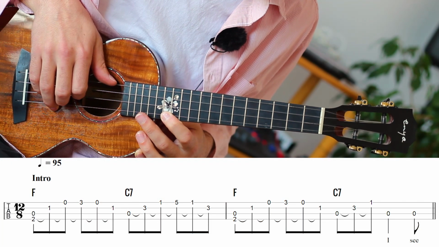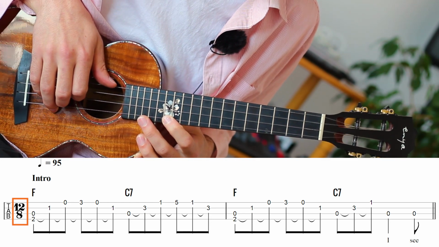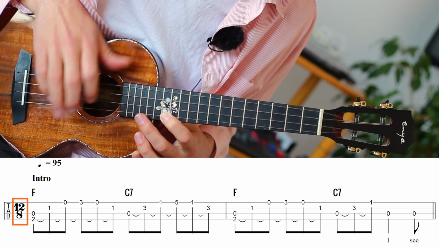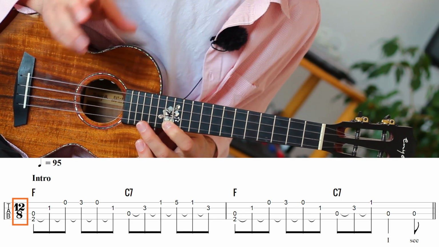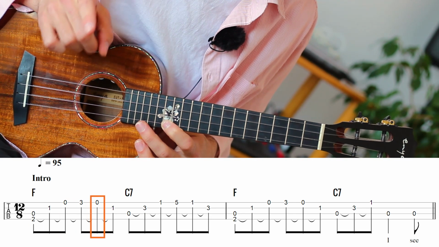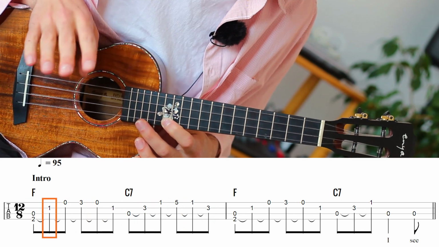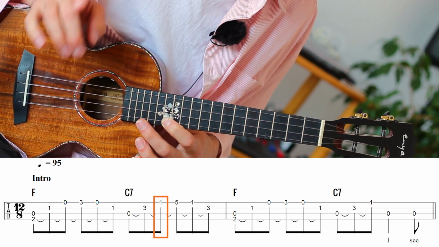Alright, the most important thing to say here is the time measure. It's 12/8 and we are imitating a triplet feel in a 4/4, kind of. It is counted like this: 1 2 3 1 2 3 1 2 3 1 2 3, okay? Or 1 2 3 4 5 6 7 8 9 10 11 12.